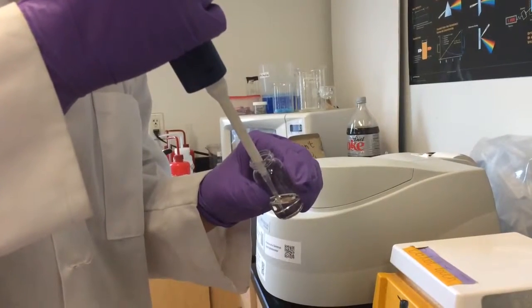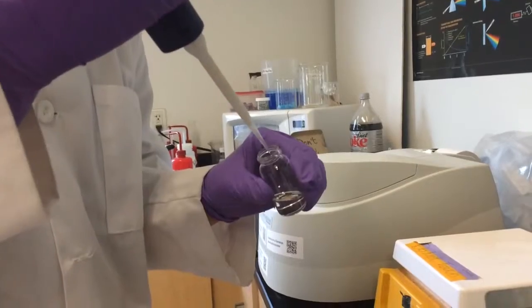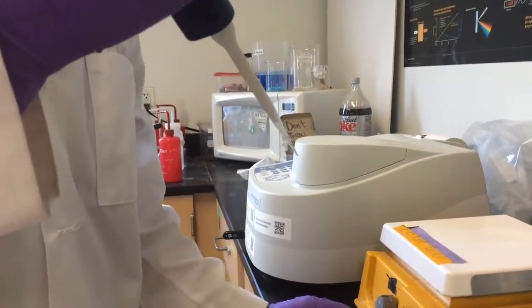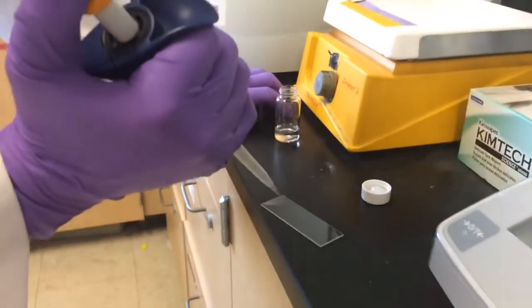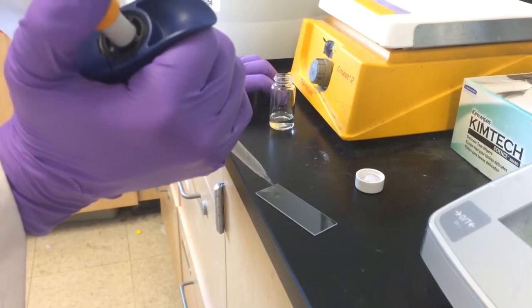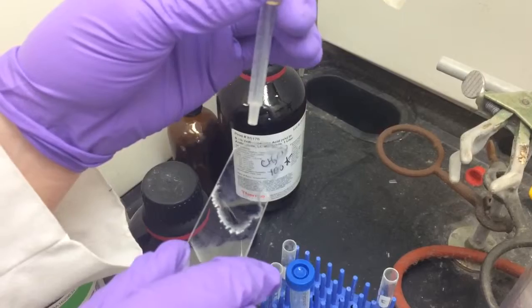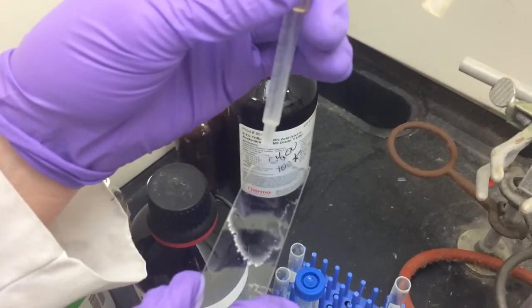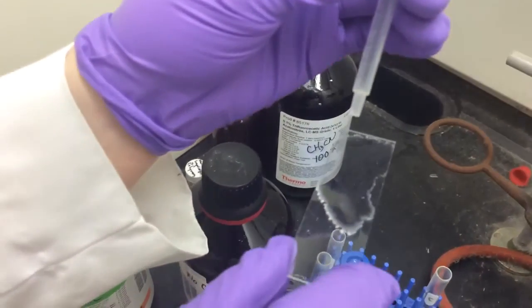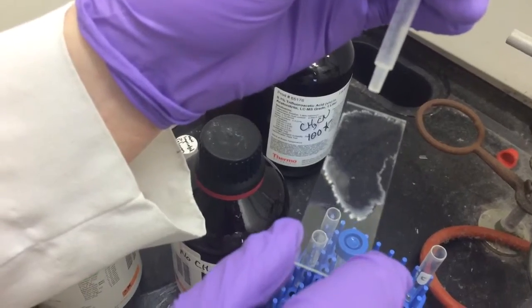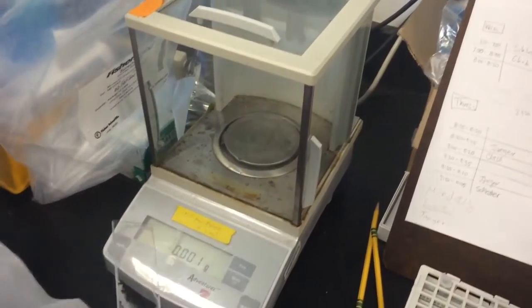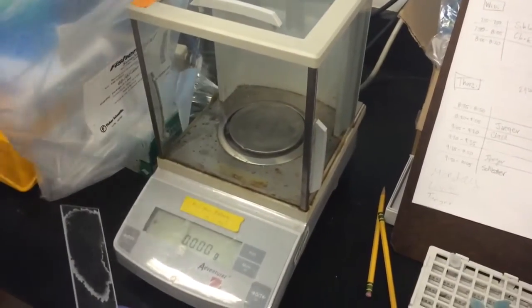Here we are using a micropipette to dispense 50 microliters of our 2% linear PEI solution onto a glass microscope slide to test how the solution will spread out over a flat surface before we use an electrode. We then use nitrogen to evaporate the solvent, so we will be left with only the layer of PEI on the glass slide. The glass slide is then weighed to determine the mass of the PEI layer.